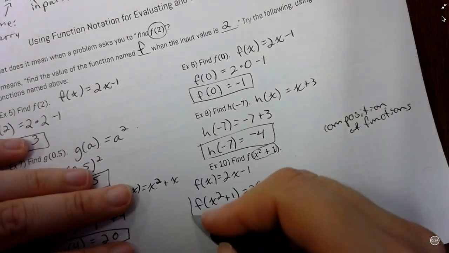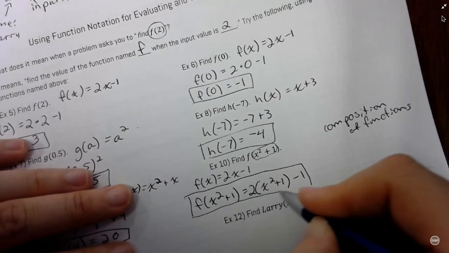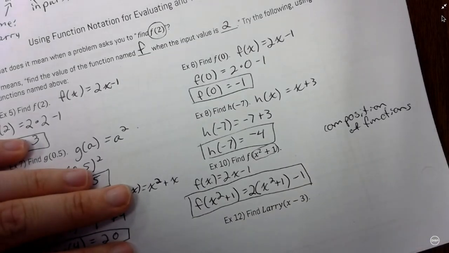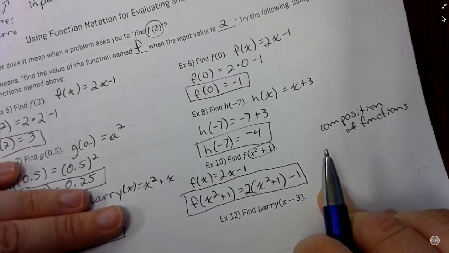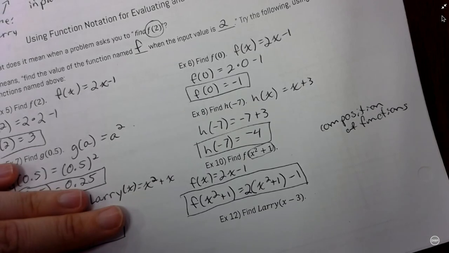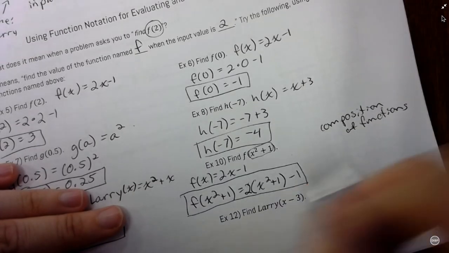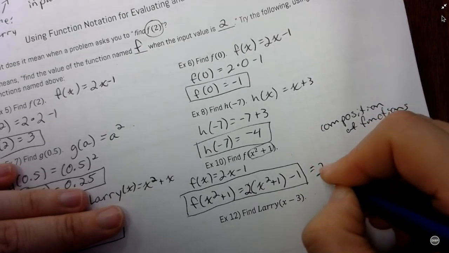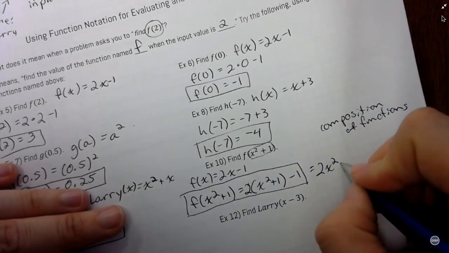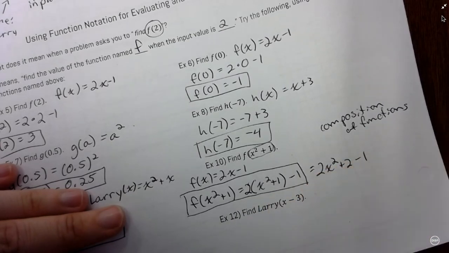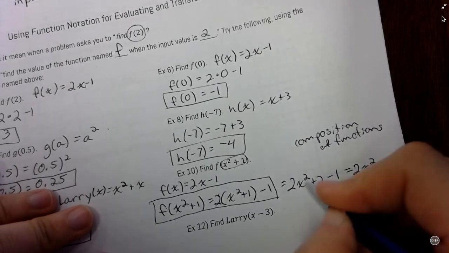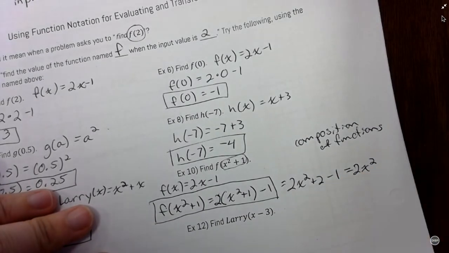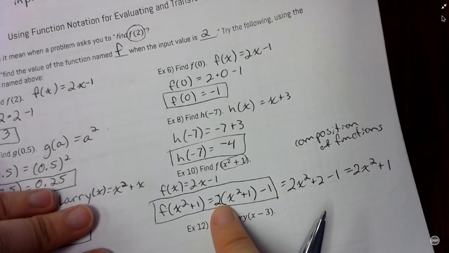Now technically you can usually stop there. I would accept that for now, but some of you are going to want to simplify it, especially if you're planning to take the SAT, hint, hint, you want to get used to simplifying things a little bit more. So to simplify this, we're going to distribute the 2. So 2x squared, and then 2 times 1 is just 2, and then just minus 1. And then 2x squared, and then 2 and negative 1 are like terms, so you can combine them. So 2x squared plus 1. And that would be the simplified form of this.